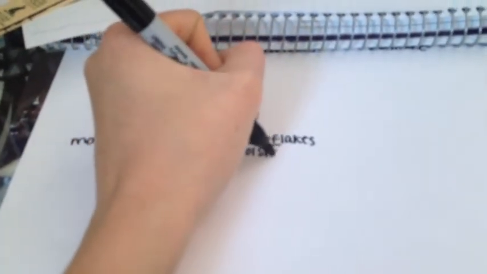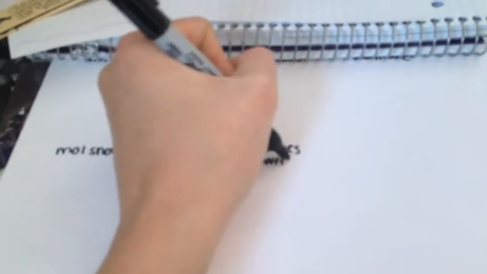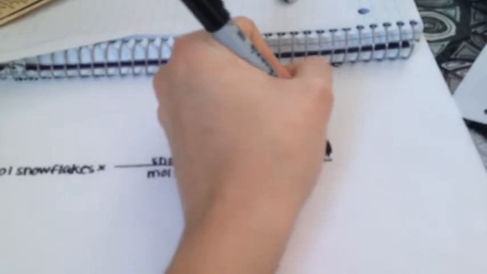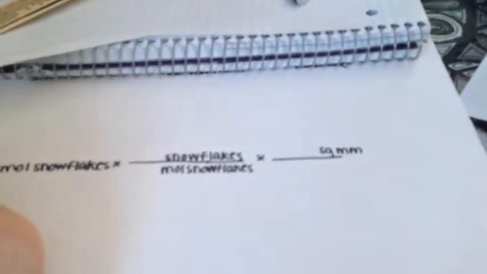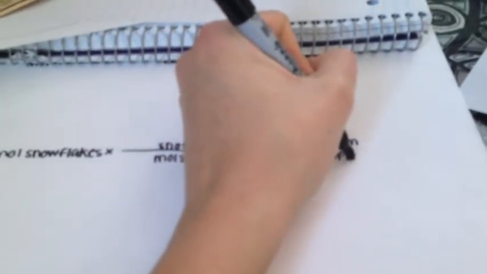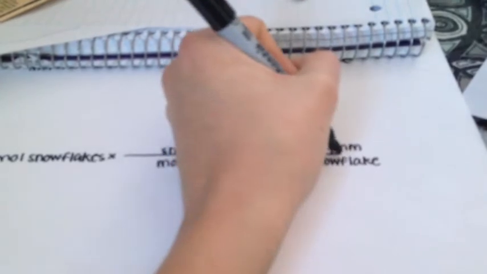This is because you already know how many moles of snowflakes there are, and you want to find out how many snowflakes there are in that said amount of moles. The next division you set up, you multiply everything previously by. The numerator must be square millimeters. This is because, again, you are trying to find that out. The denominator is snowflake. This is because you already know that there is 1 snowflake, and you want to find out how many square millimeters.